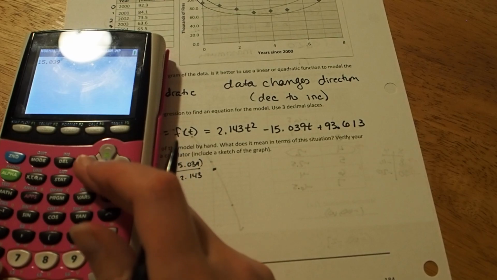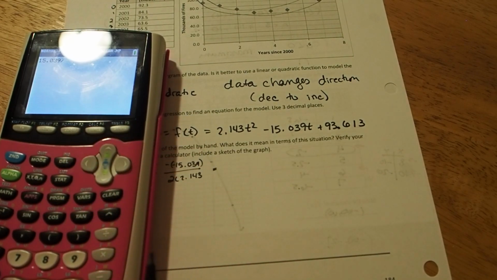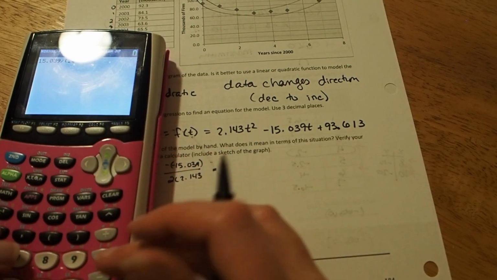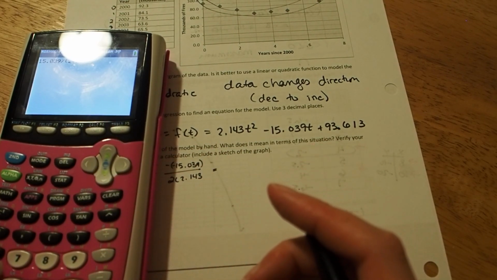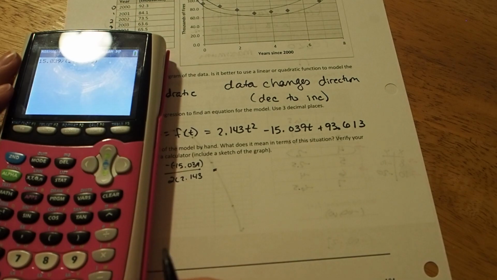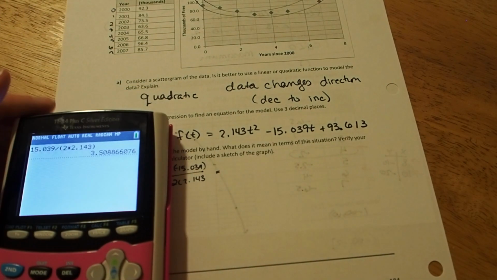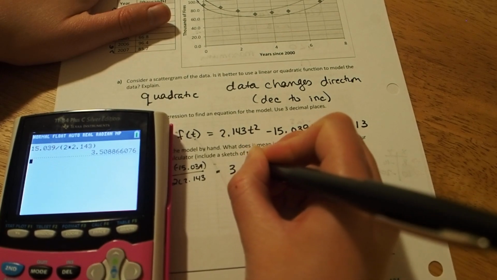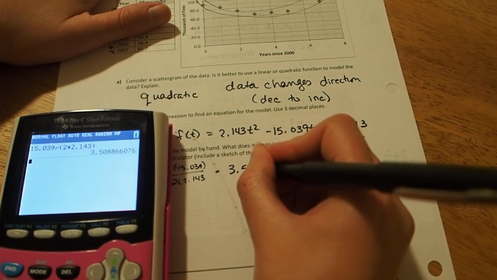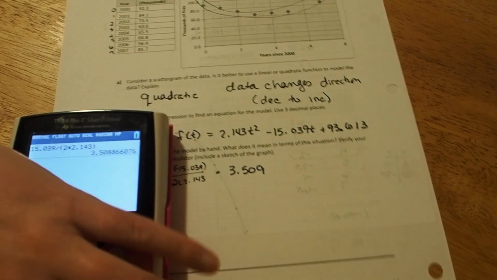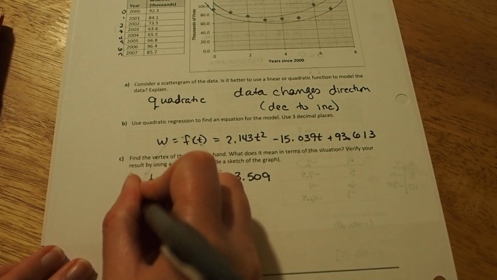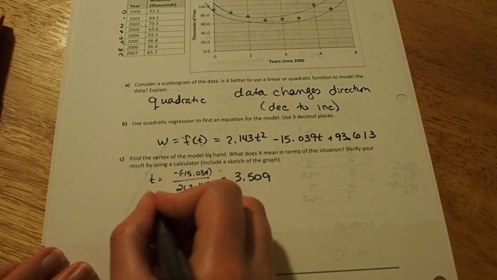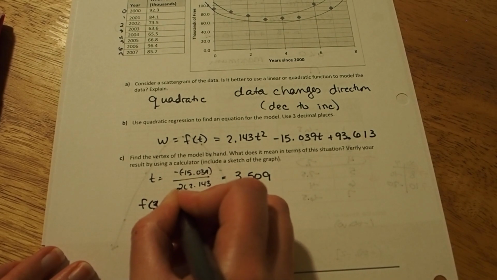15.039 divided by the 2 times, so I'm going to do that in parentheses, 2 times 2.143, close parentheses. Okay. So I got a value of 3.5088, so 09. Okay. Then I want to plug that back into the function, so I want f of 3.509.